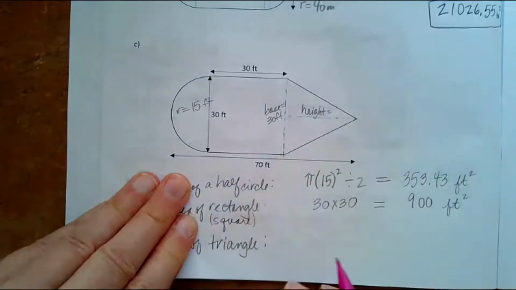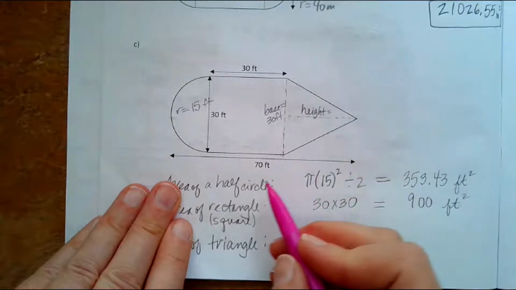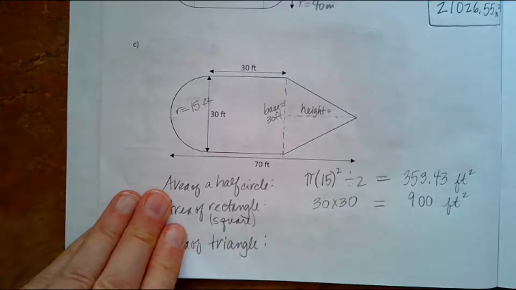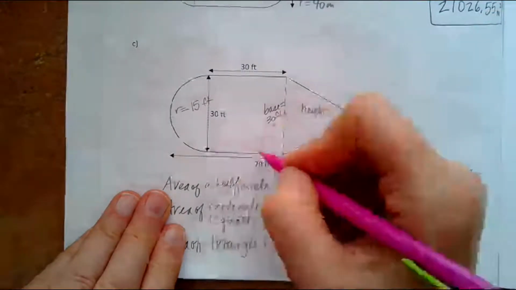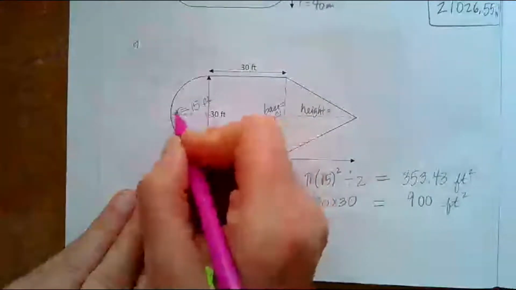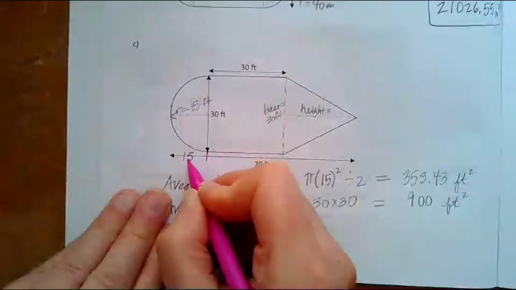equals, well, let's see. I'm not given the height directly, but I know that from here to here is 70, this is 30, and then this has to be 15, right? So this piece from here to here is 15.